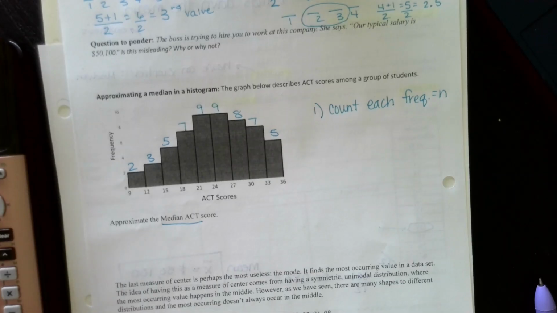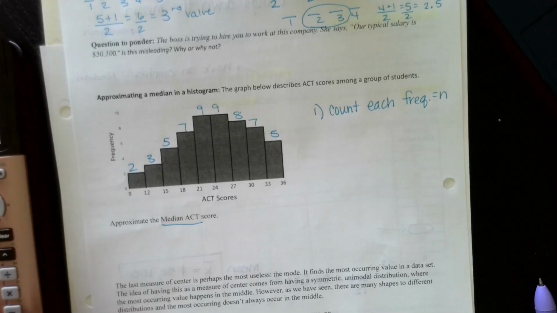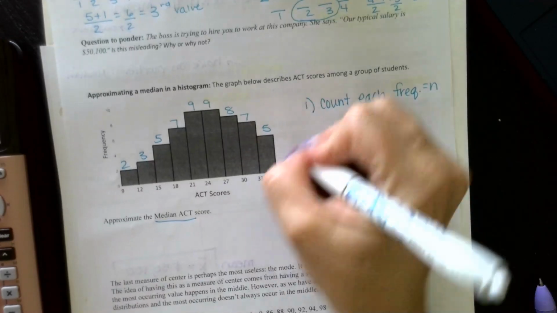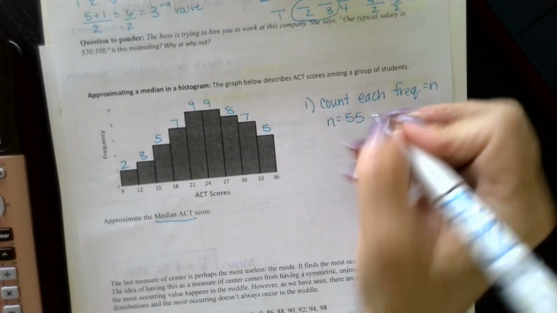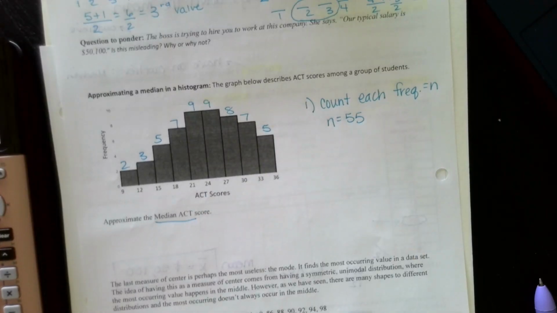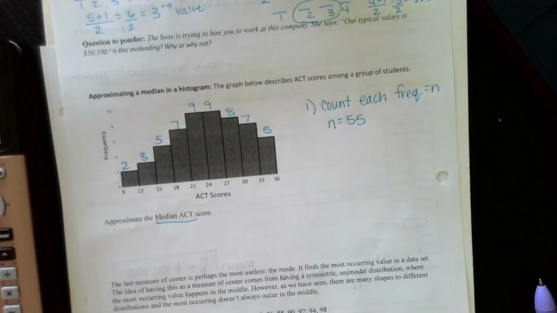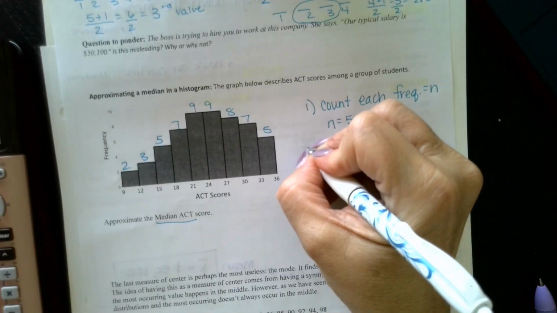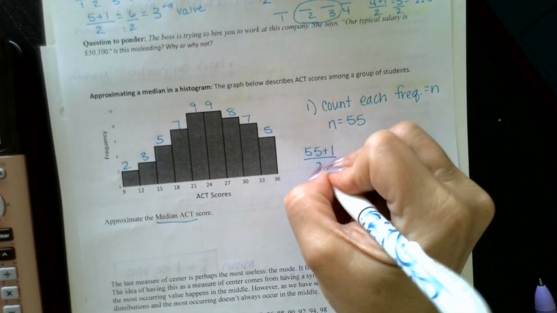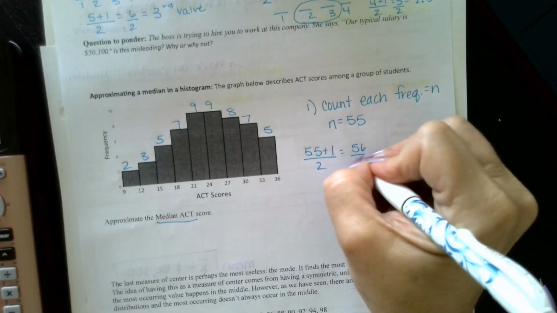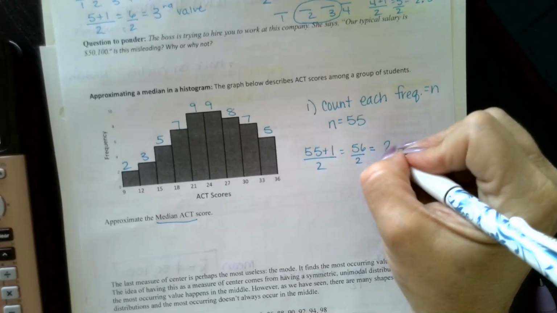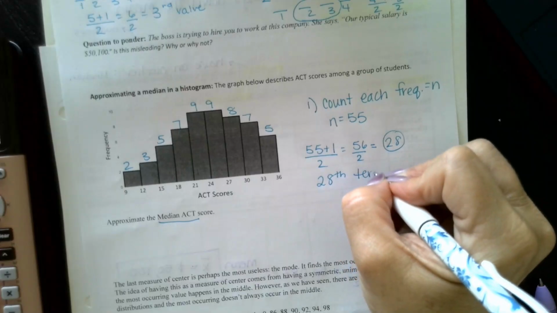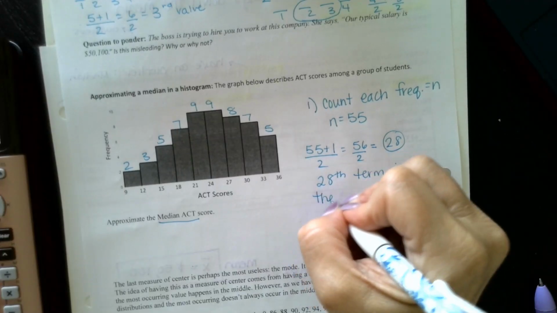Okay, so I'm going to add all these up. If I plug these in my calculator real quick, I get 55. So n equals 55 data points. There were 55 students that took the ACT. Okay, and I want to find the median. Well, if I use my formula of 55 plus 1 divided by 2, this is 56 divided by 2, which is 28. Now, what this means is the 28th term is the median.